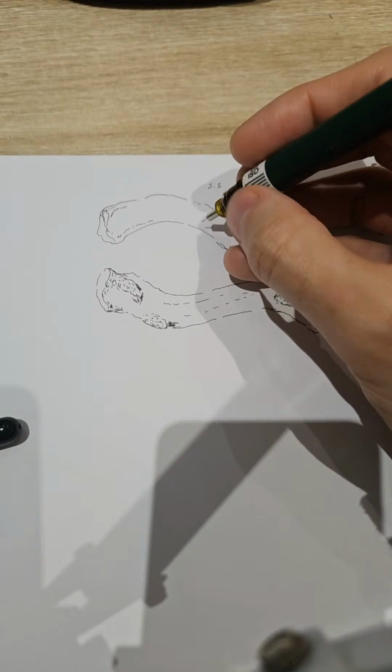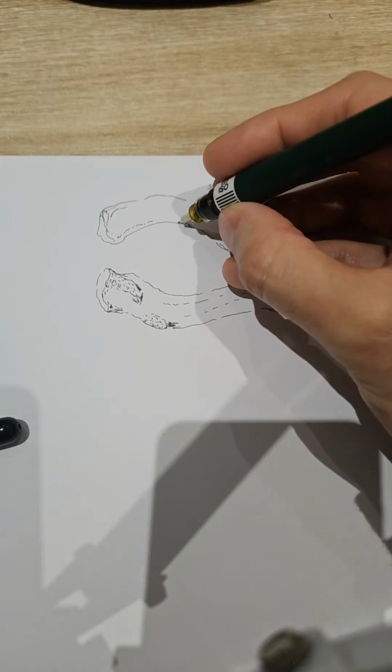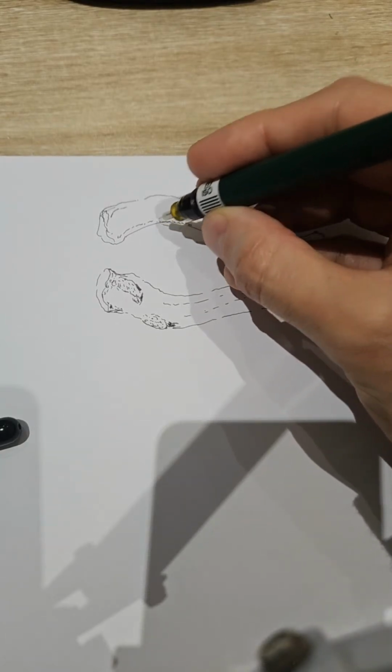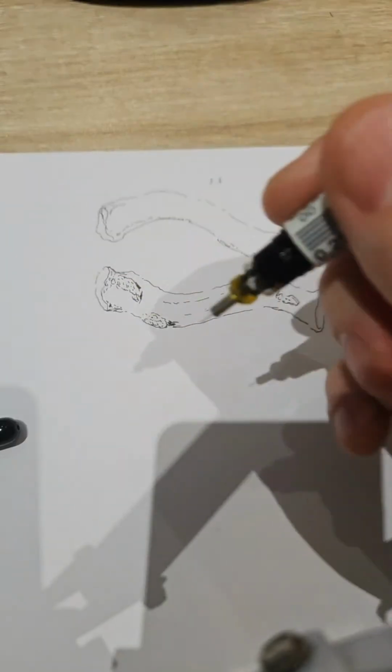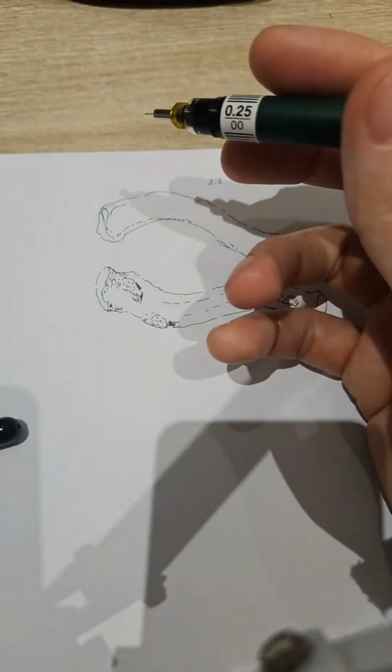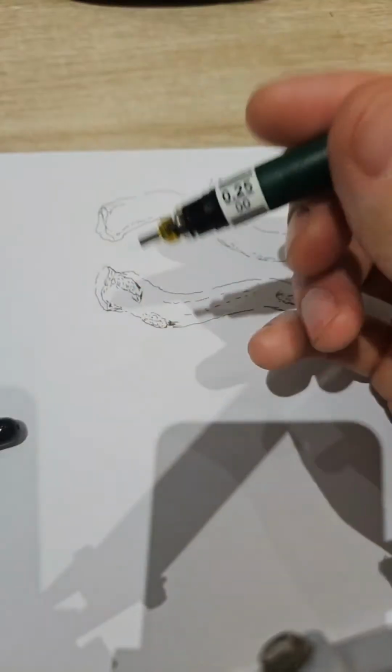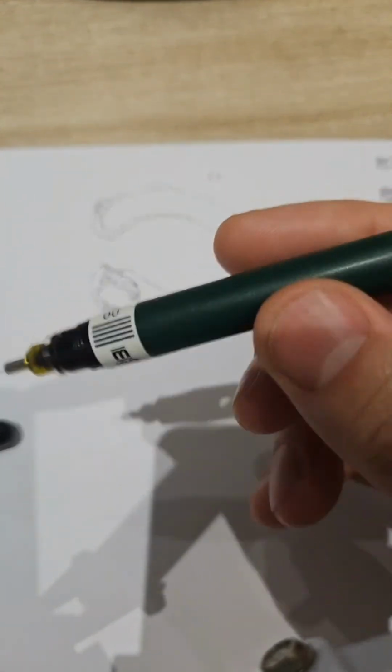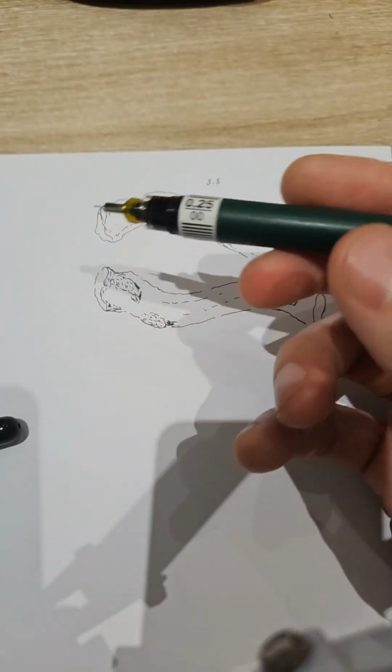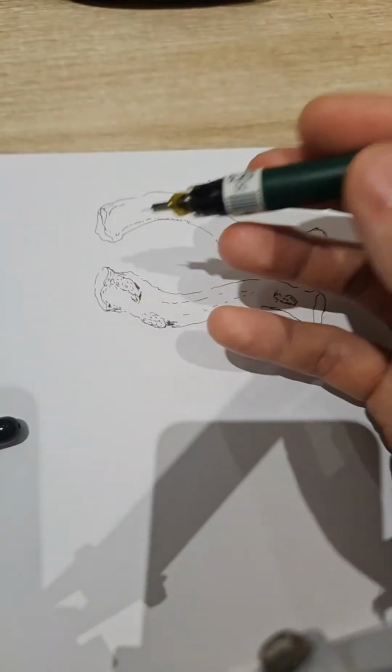So it's pretty much like you use your visual memory, and then you reproduce with the pen or the pencil or whatever, especially to improve your muscle memory.